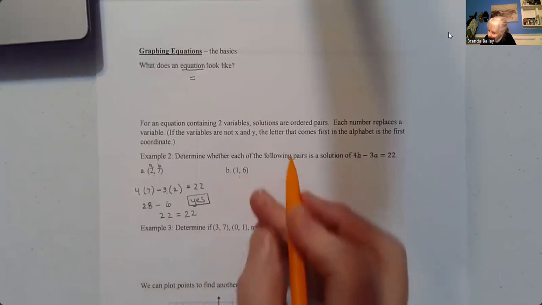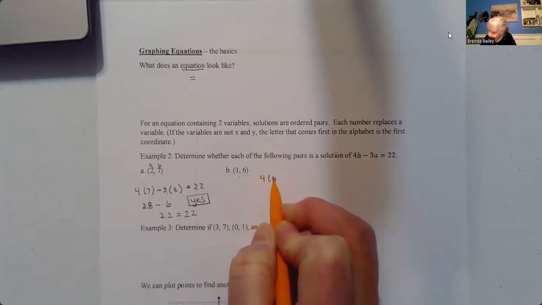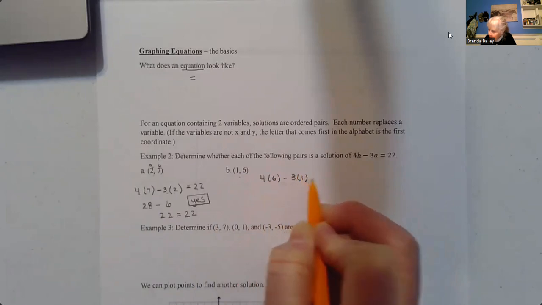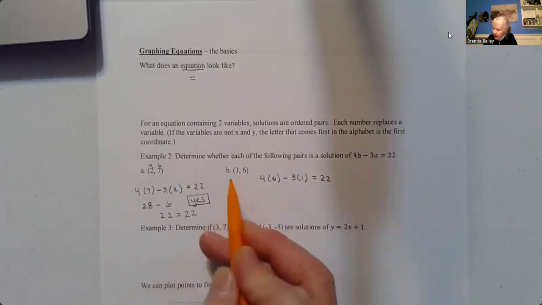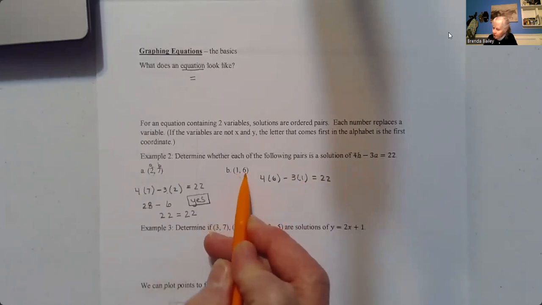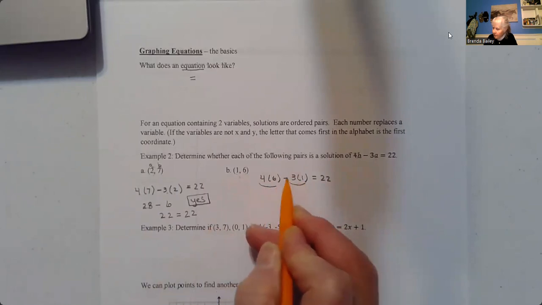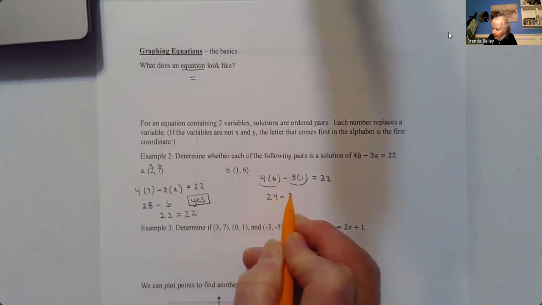Let's look. We take 4 times 6 minus 3 times 1. Does that equal 22? Okay, this is the A, this is the B. So here, following our PEMDAS, we're going to multiply and then we'll subtract. So we have 24 minus 3.